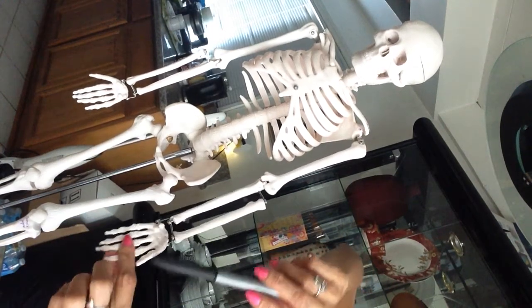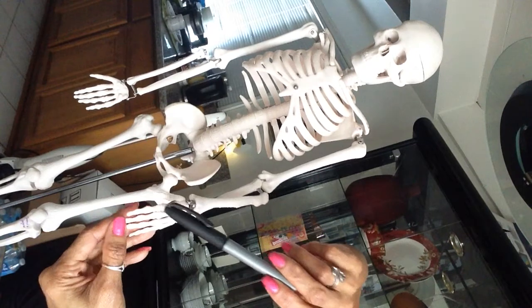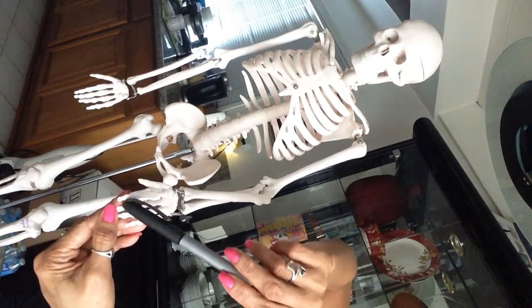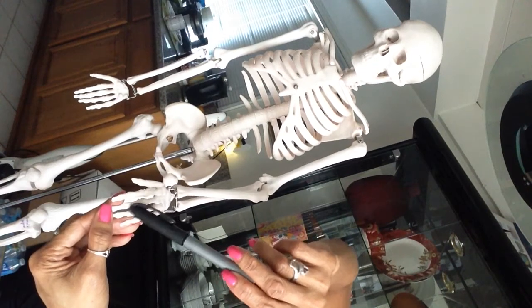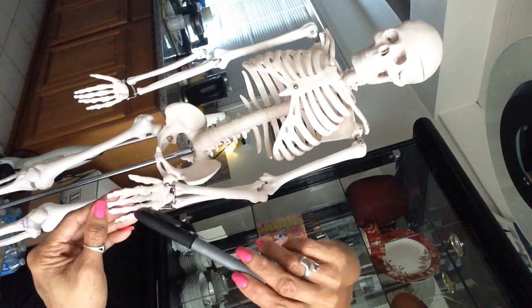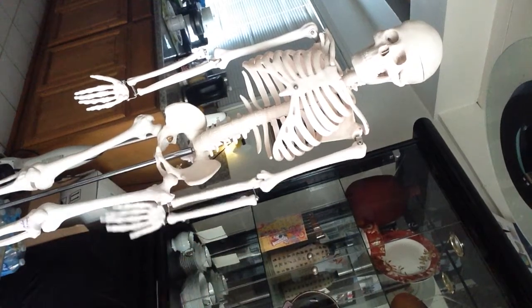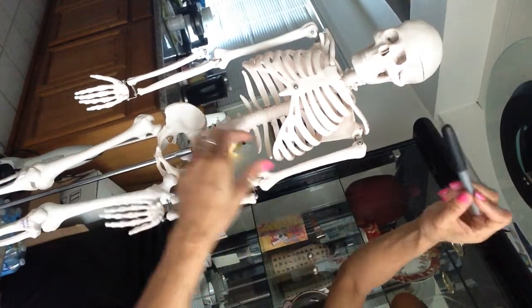And right here are the metacarpals, and these are the carpal bones, and the metacarpals are the small ones.